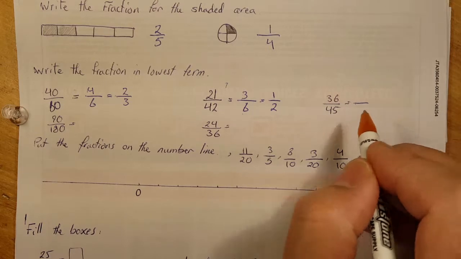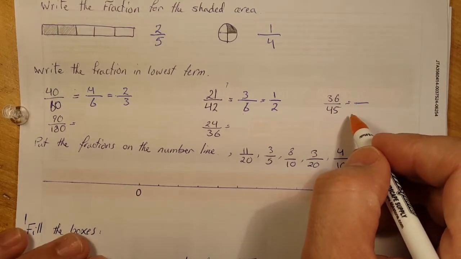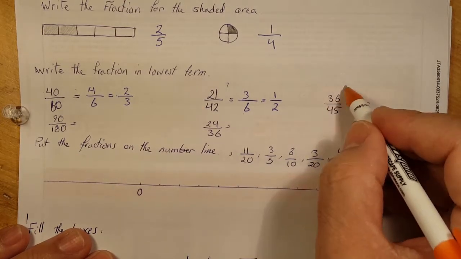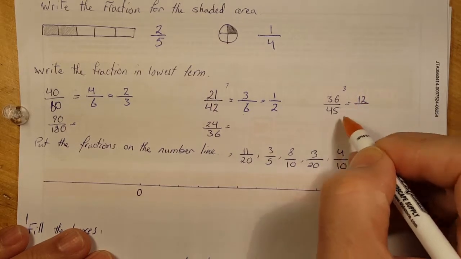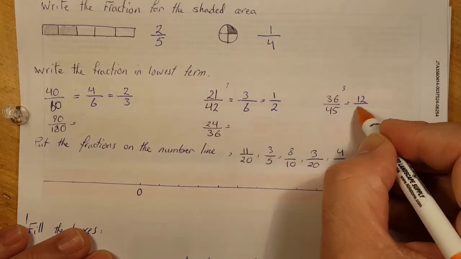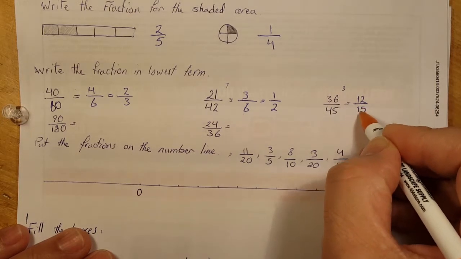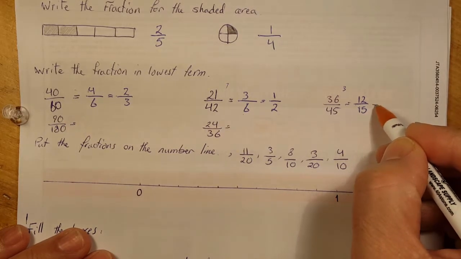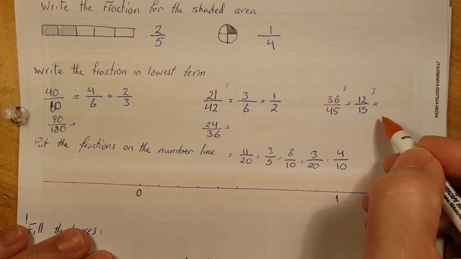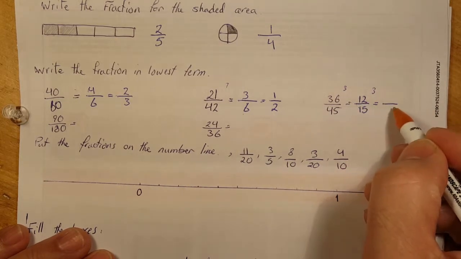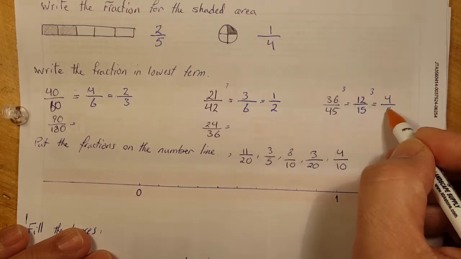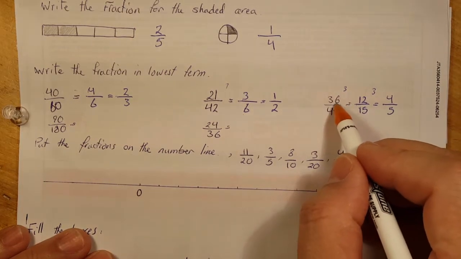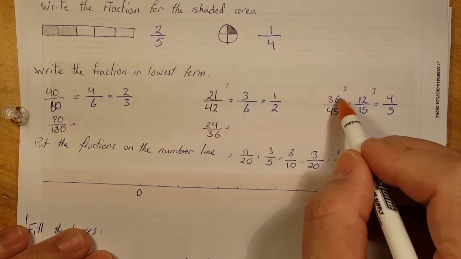36/45. Both divided by 3. 36 divided by 3 is 12, 45 divided by 3 is 15. 12/15. Still can be divided by 3. 12 divided by 3 is 4, 15 divided by 3 is 5. 4/5.